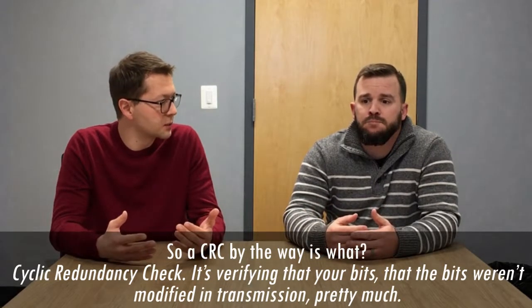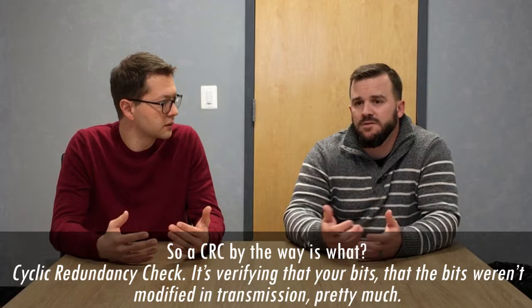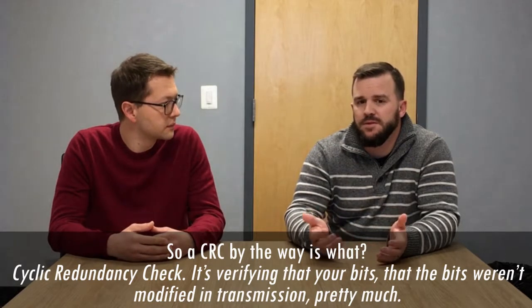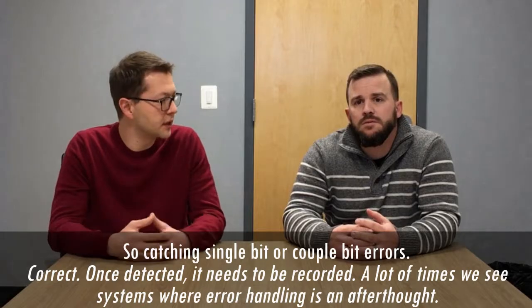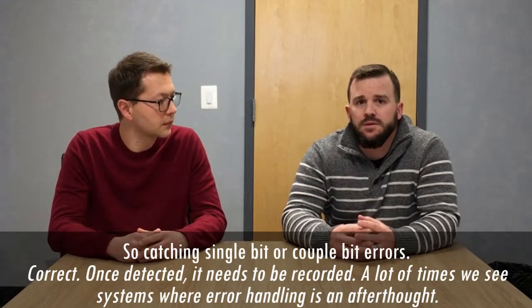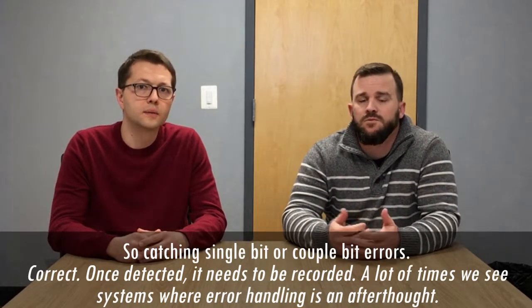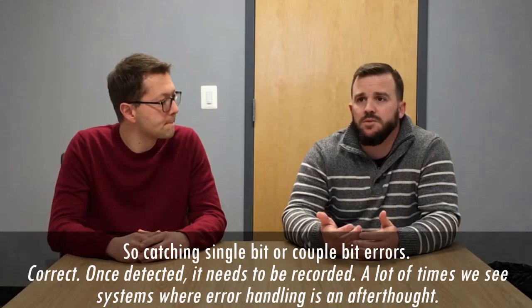So a CRC, by the way, is what? Cyclic redundancy check. It's verifying that the bits weren't modified in transmission, pretty much. All right, so catching single bit or couple bit errors. Yeah, correct. Okay. And once detected, it needs to be recorded.